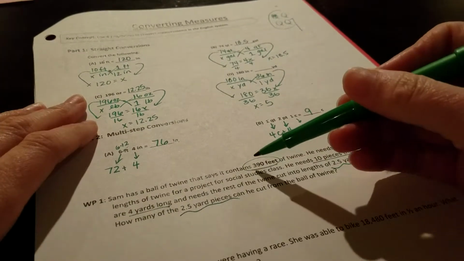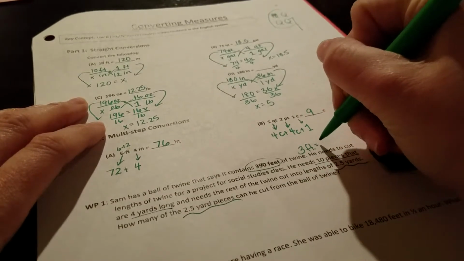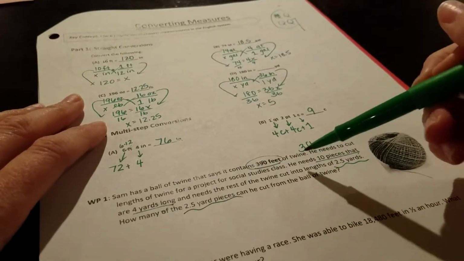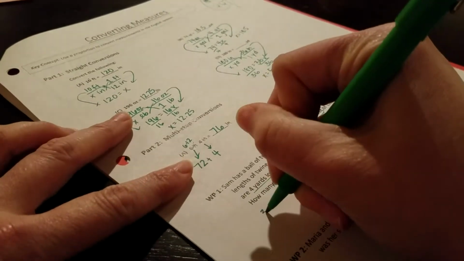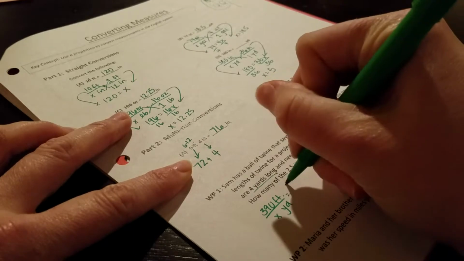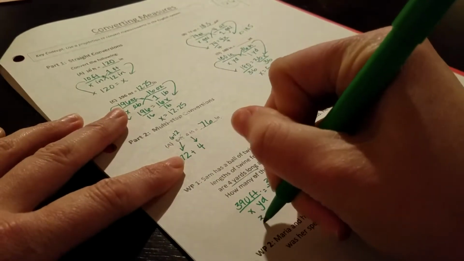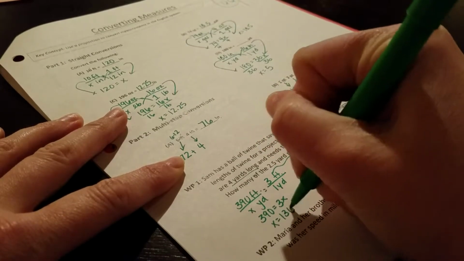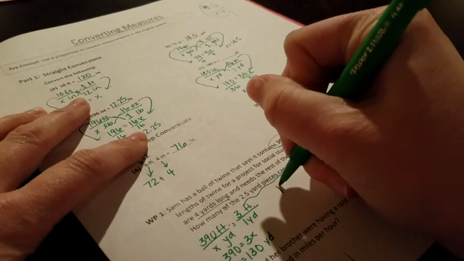In 390 feet, we know that 3 feet equals 1 yard. Since this is feet, but everything else is yards, I'm going to recommend we switch this over. So if we have 390 feet is x yards, and we know there are 3 feet in 1 yard, we're going to do 390 equals 3x. x equals 130 yards. So we're starting off with 130 yards.